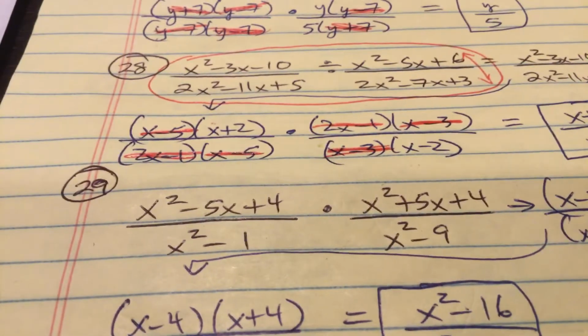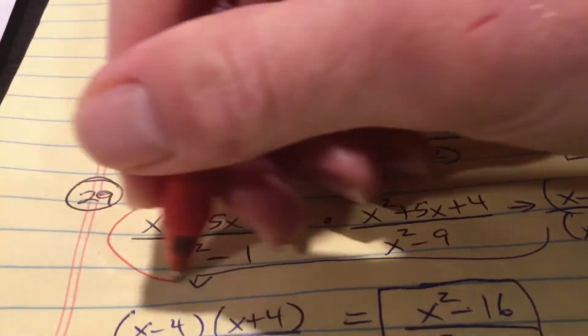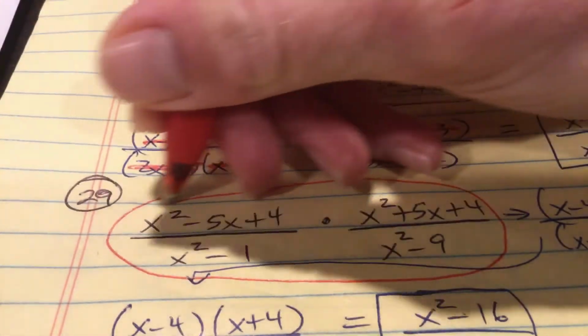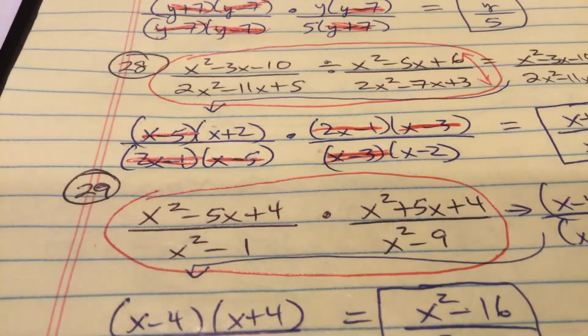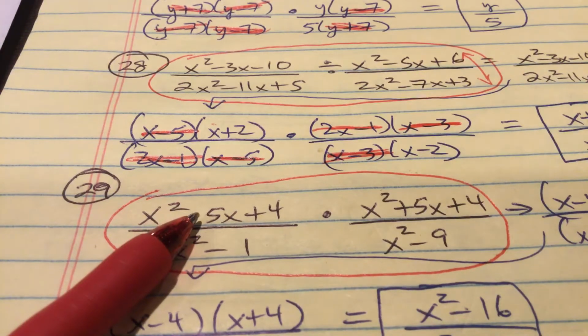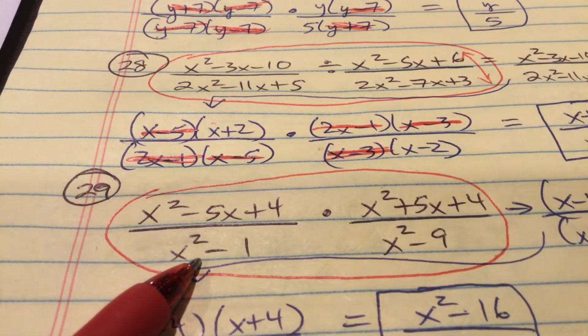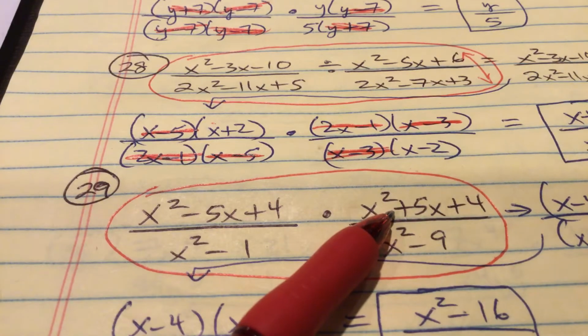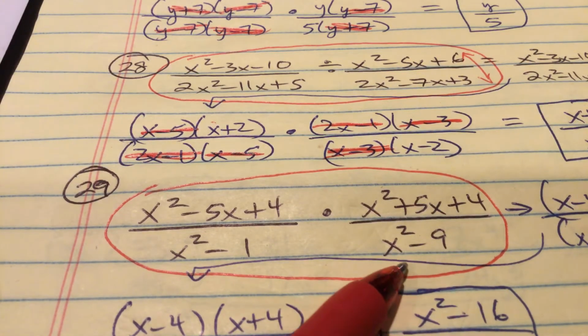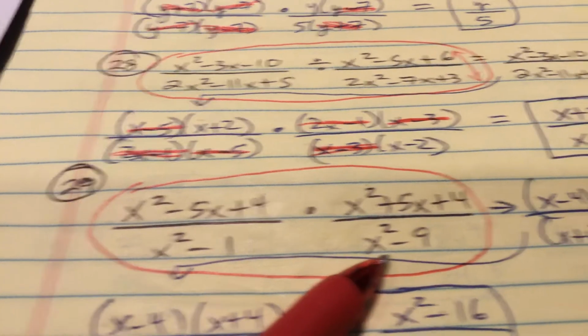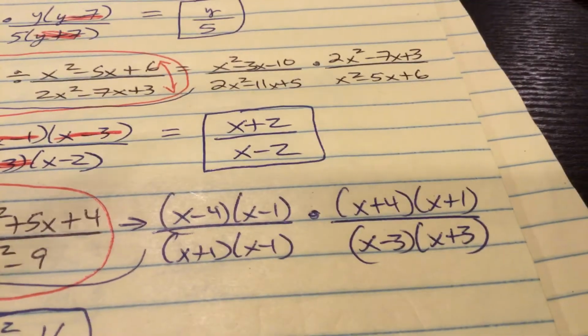29. That is the original 29. I can start to factor everything. Well, multiplies 4, adds to negative 5, x minus 4, x minus 1. That's going to be x minus 1, x plus 1. Up top, it's going to be x plus 4, x plus 1. X minus 3, x plus 3 down below.